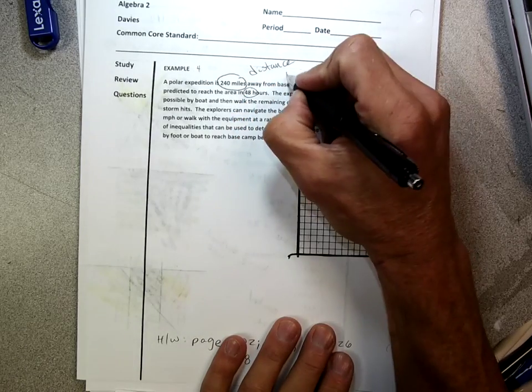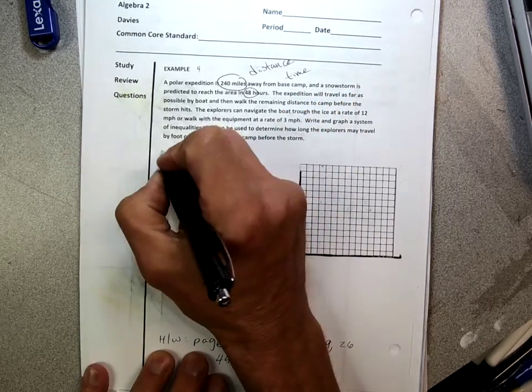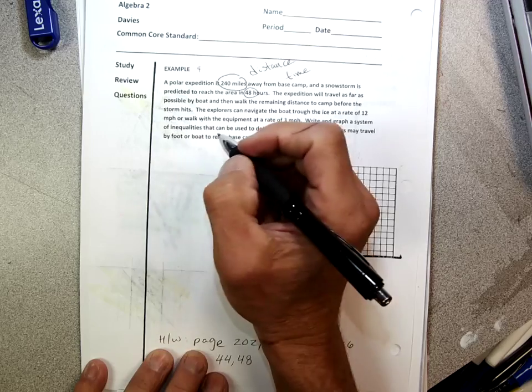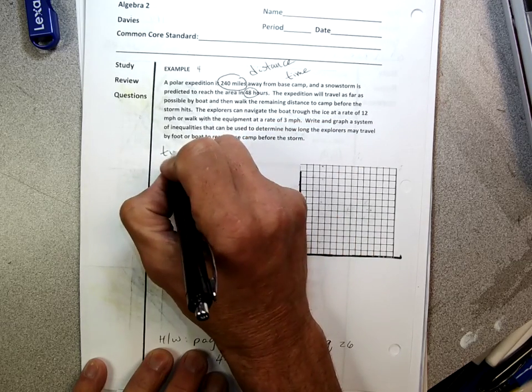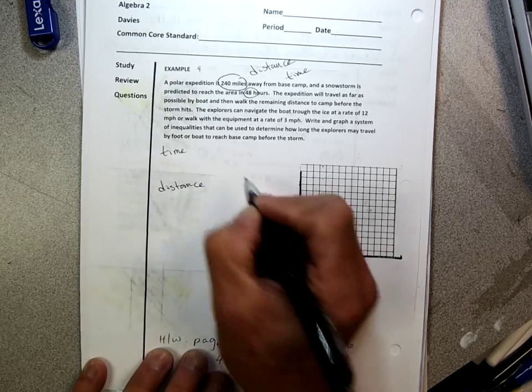40 hours, that's a time. So I'm thinking I'm going to need two equations. I might need a distance equation and a time equation. So time, and I'll do a distance equation. All right, let's see if we can come up with things.